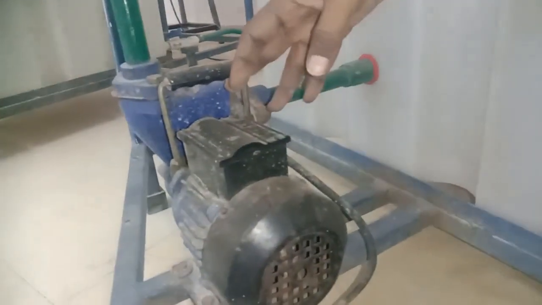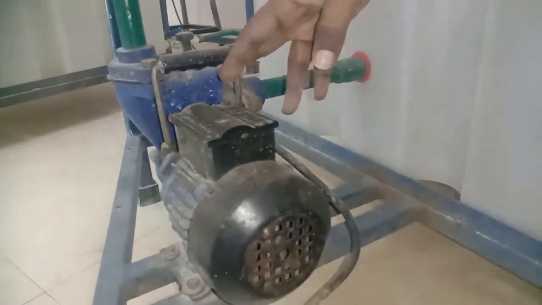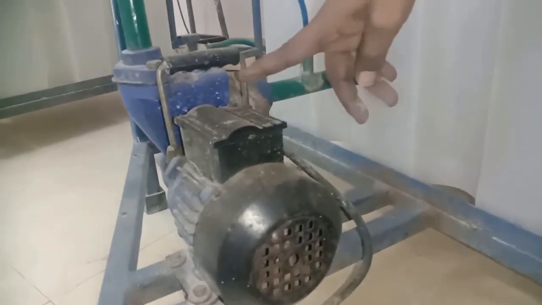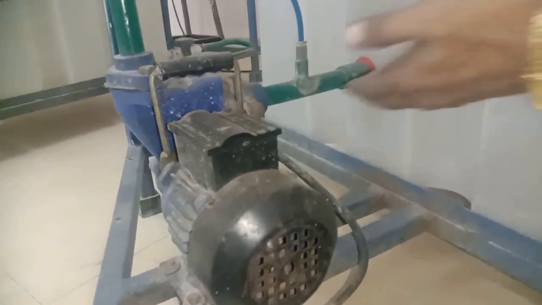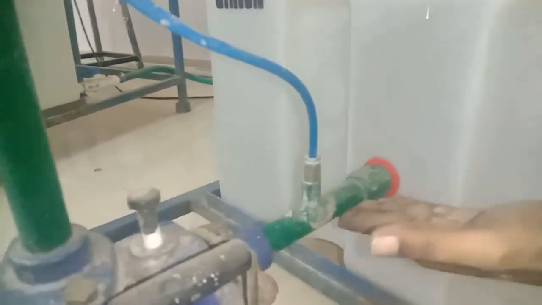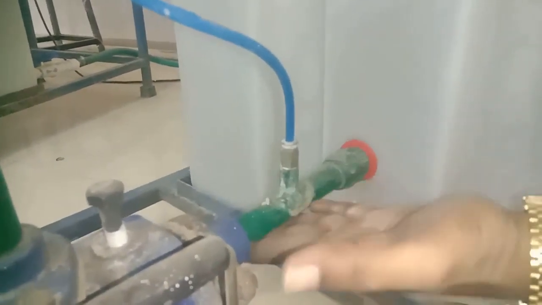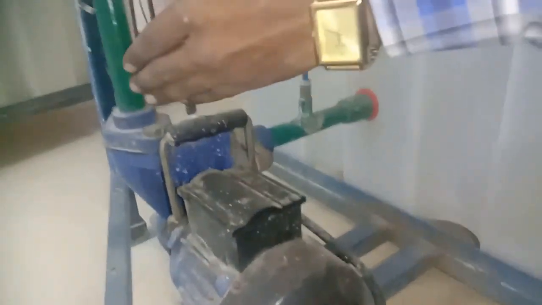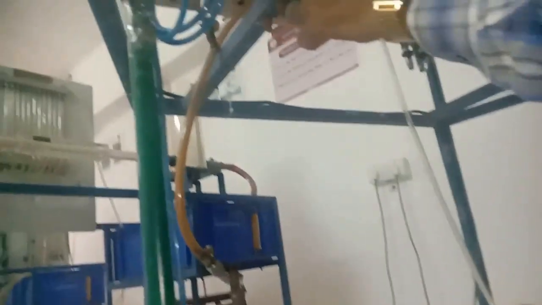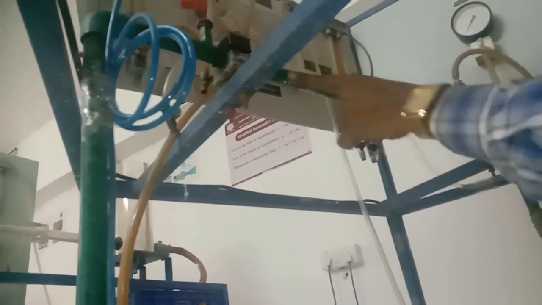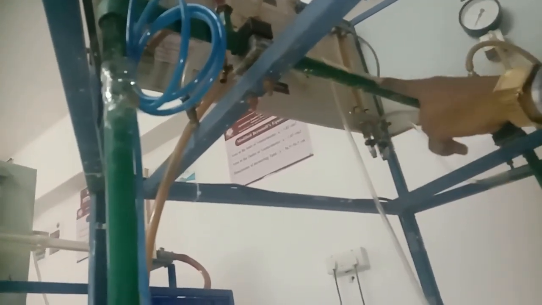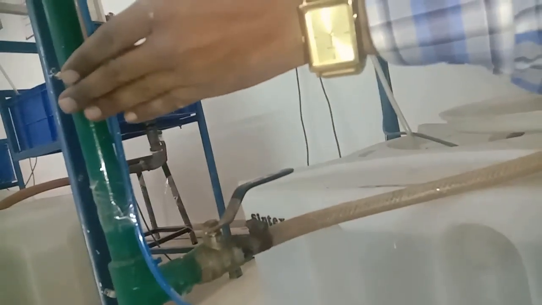This centrifugal pump is of capacity 1 horsepower. Okay, this pump has two lines. We have seen in theory the suction line. This is called a suction line. Suction line by which water is taken in the pump, and this is a delivery line. This is a delivery line by which or along which that water is delivered. So suction line and delivery line.